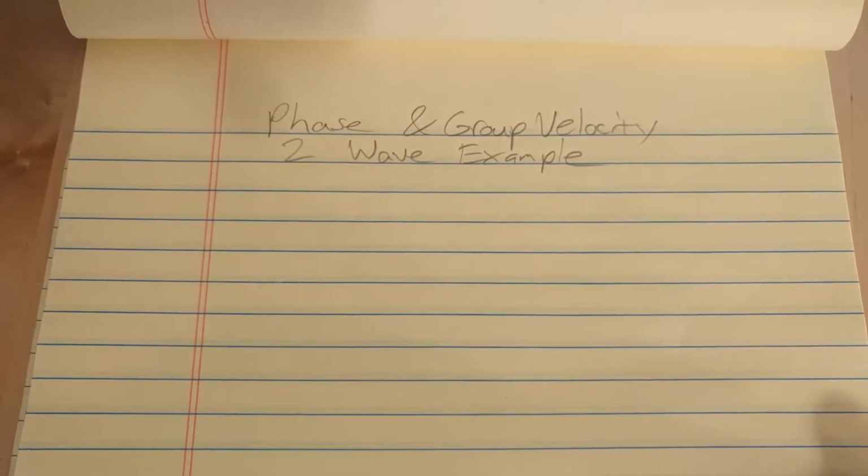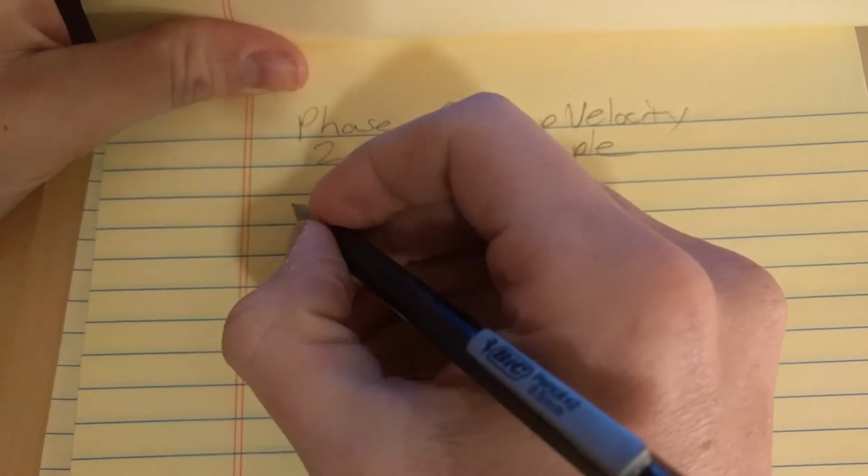Today we'll be discussing phase and group velocities, and we'll be thinking about two waves. Keep things simple before we go on to too many waves. So imagine we have two electromagnetic waves.